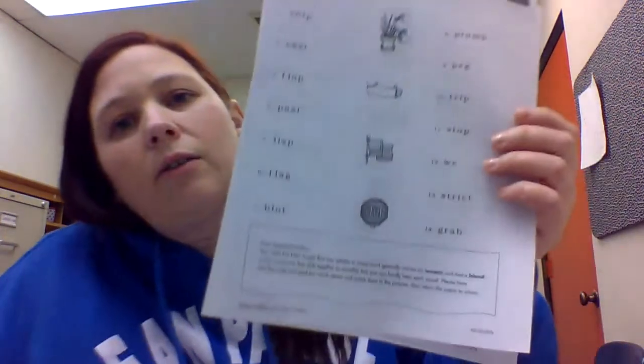Hi boys and girls, today we're on lesson 7 and it looks like this. Actually that's the back side, it looks like this on the front side. We're going to do the front side together and then the back side will be the same on your own, like we've been doing. So today the new thing that we're talking about is spelling with blends.